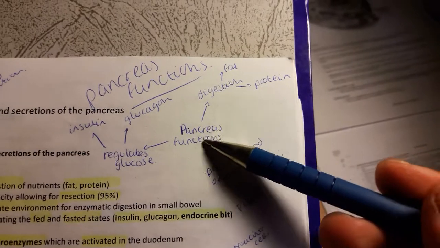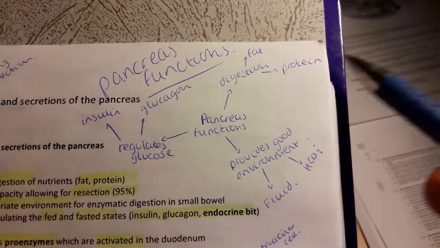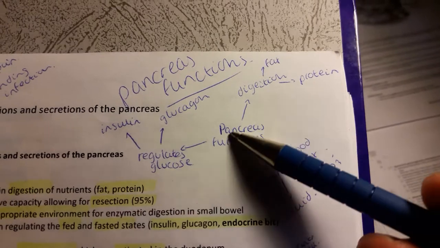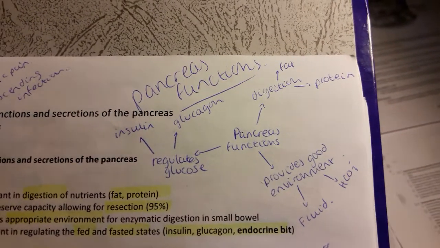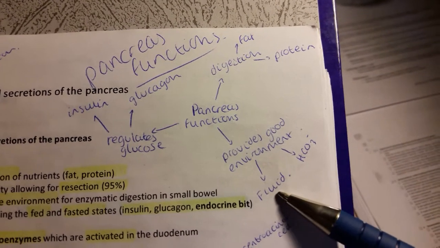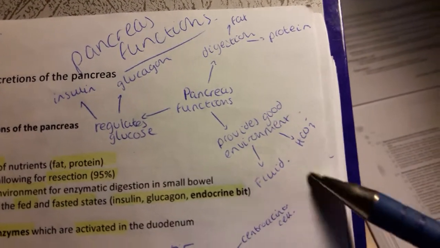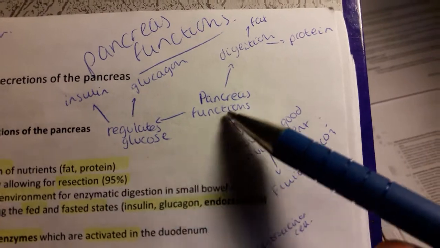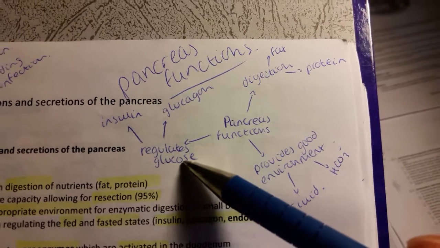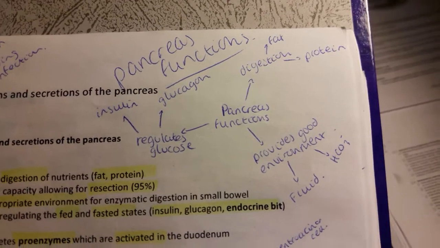Well, the main function of the pancreas is digestion. Digestion of fat by secreting pancreatic lipases, digestion of protein by secreting proenzymes that become pancreatic proteases. It also provides a good environment, through the use of the duct cells, by secreting fluid and bicarbonate to neutralize the gastric acid coming in from the stomach to the duodenum. And finally, it regulates glucose with insulin from beta cells and glucagon from alpha cells in the islets of Langerhans, which I'm also going to be talking about.